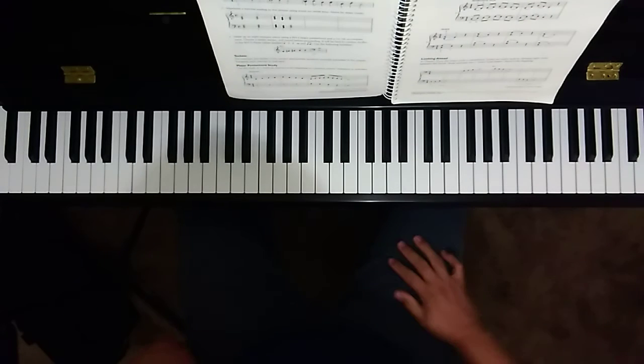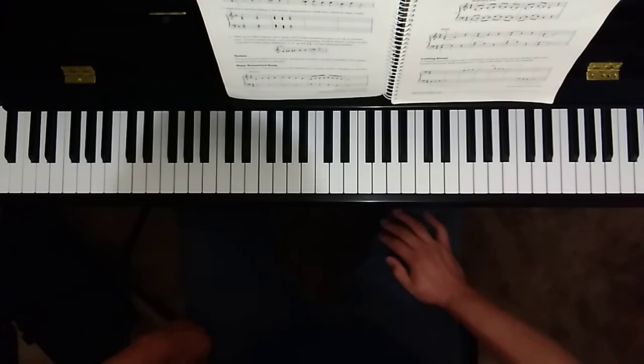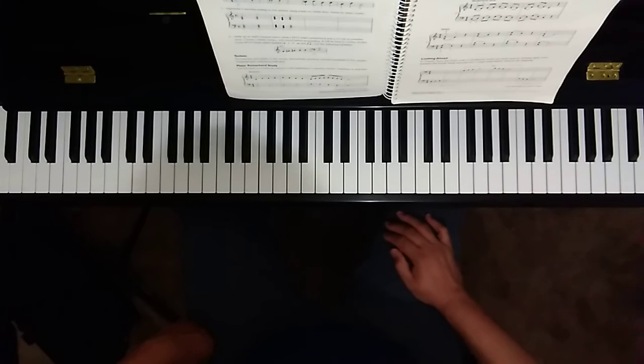So the first part is talking about improvisation, or improvising. Improvisation means to create music spontaneously without rehearsal or without practice or study. We use knowledge that we have learned previously to create music.